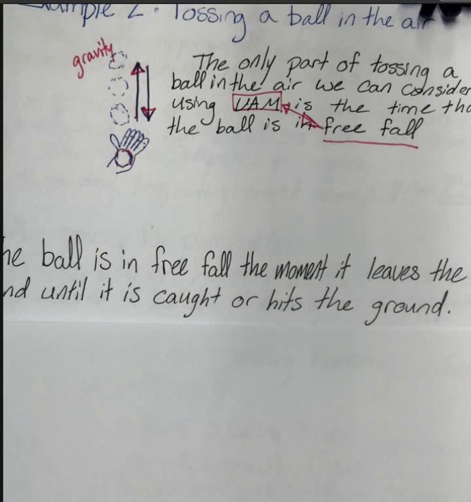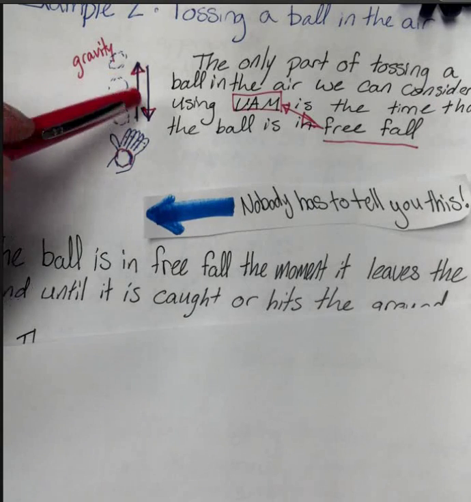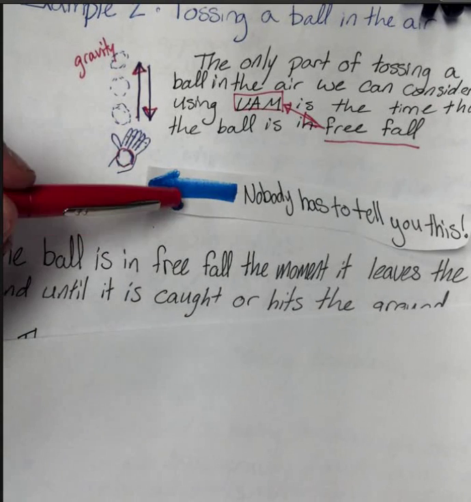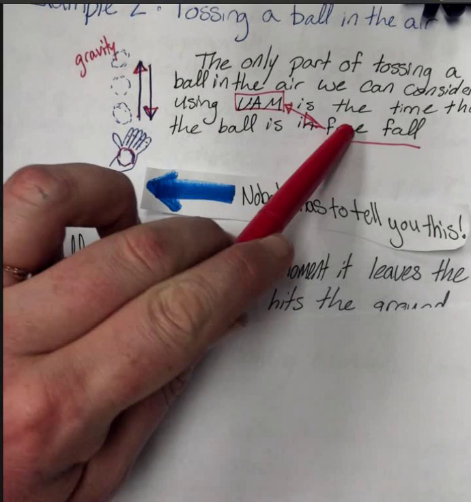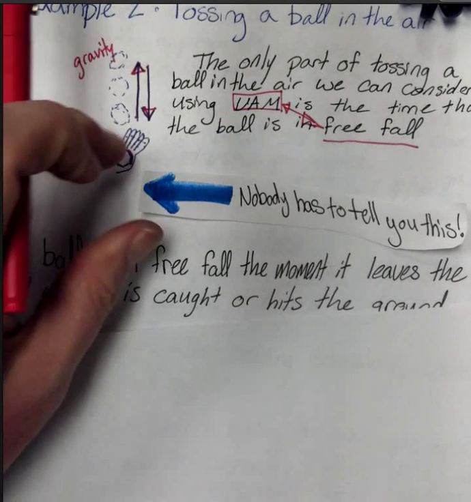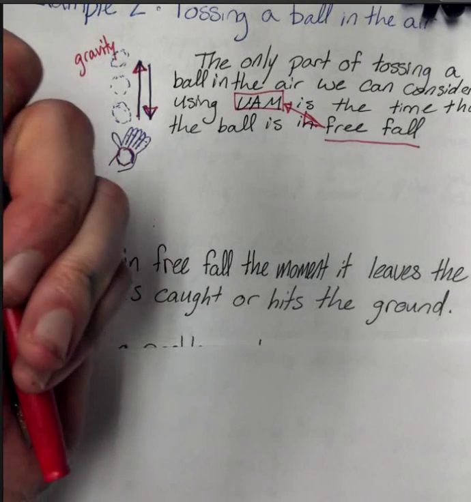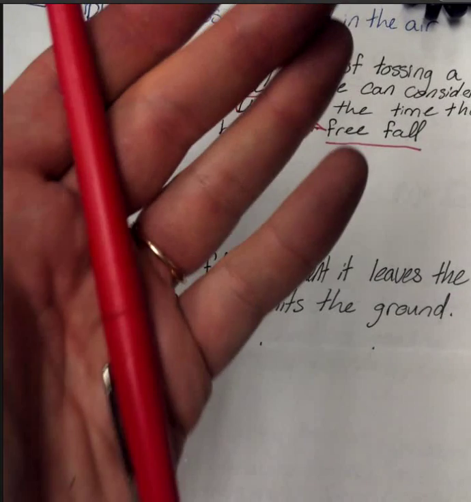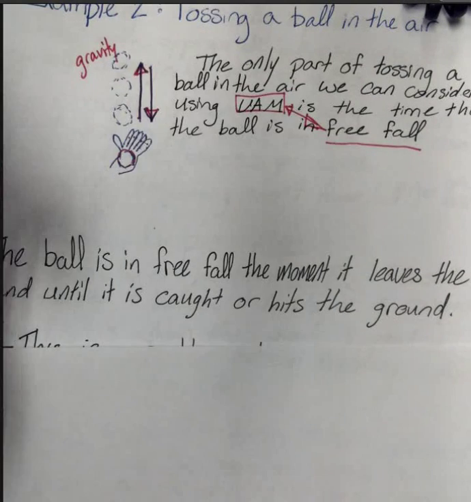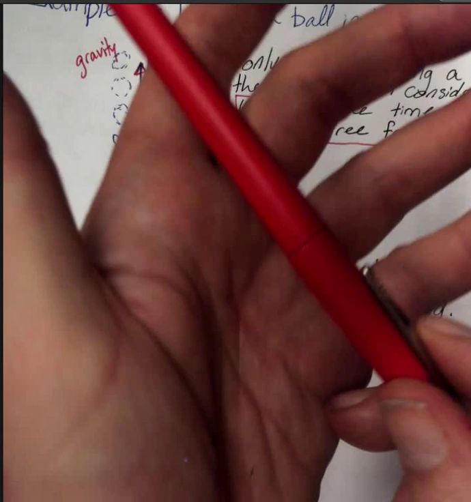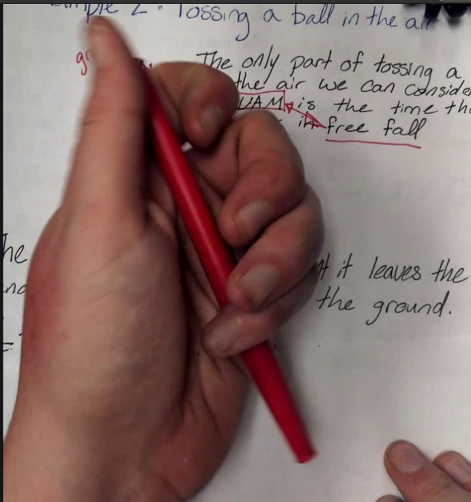Again, remember, nobody has to tell you this. You are the one that has to make this connection, decide what physics principle actually applies, and you have to think about it. When an object's in your hand, you're throwing it up, which means you're applying a force. You're causing it to accelerate upward. Likewise, when you're catching something, you're applying a force. You're causing it to change how it's moving.